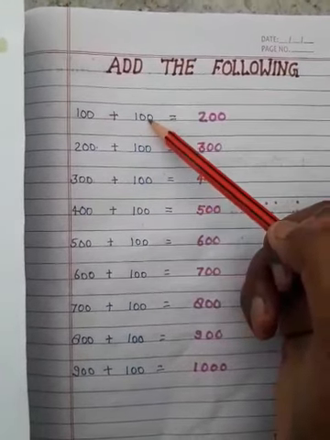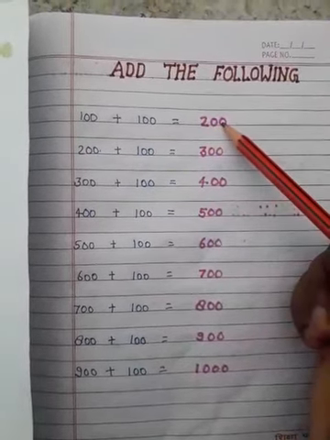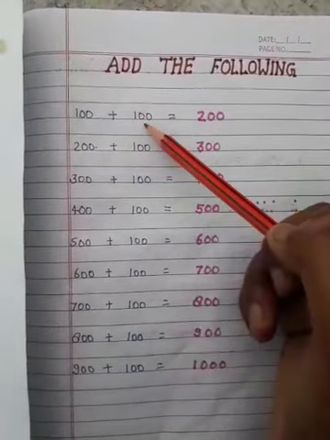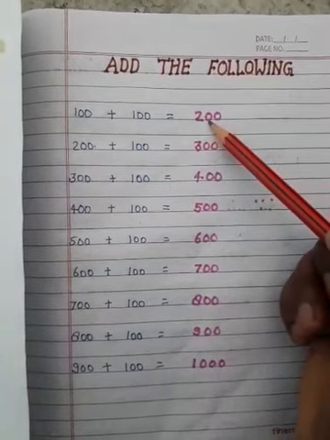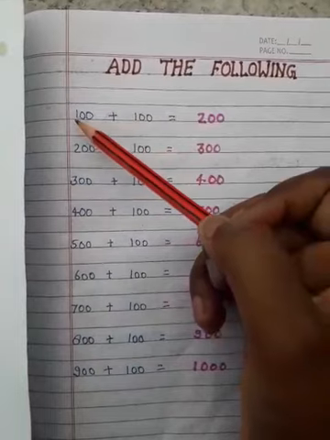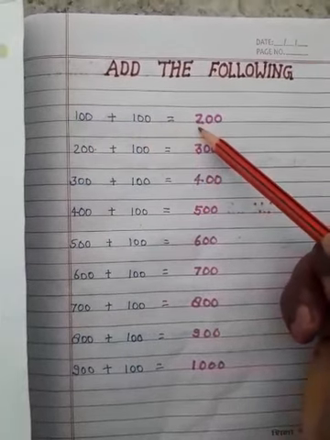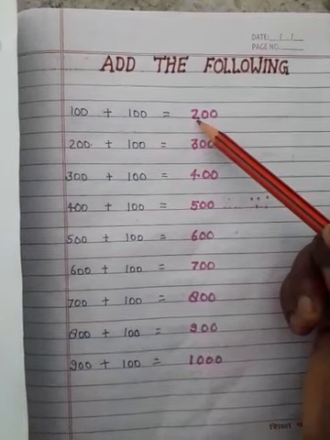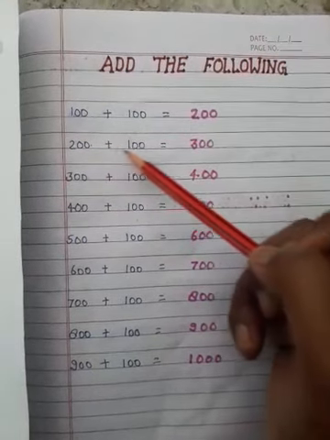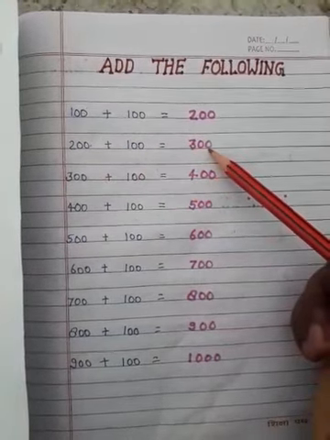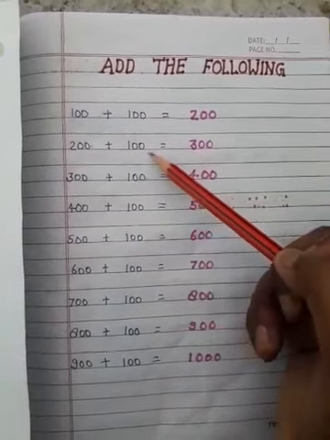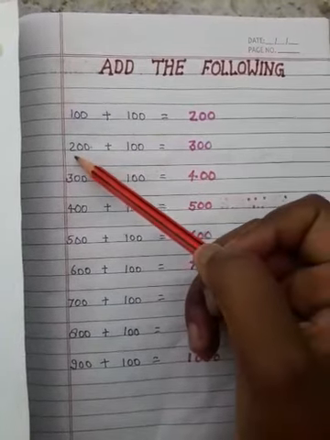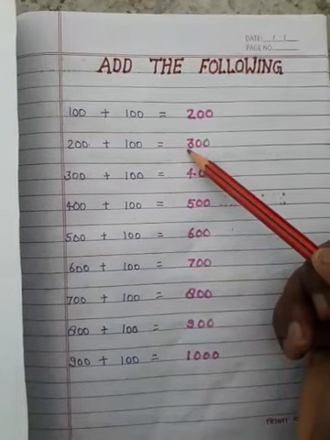0 plus 0 is equal to 0. Tens place: 0 plus 0 is equal to 0. Hundreds place: 1 plus 1 is equal to 2. So, according to this, in the second example, 0 plus 0 is equal to 0. 0 plus 0 is equal to 0. 2 plus 1 is equal to 3.